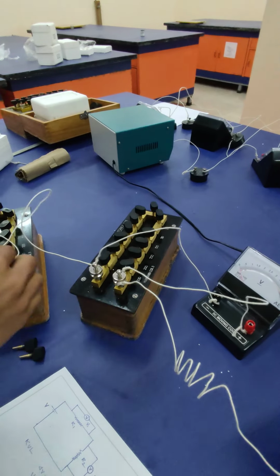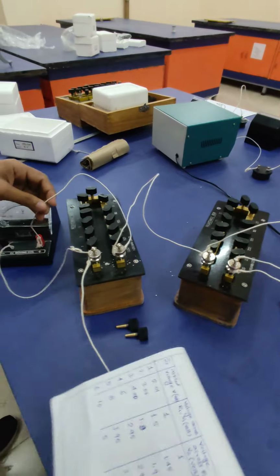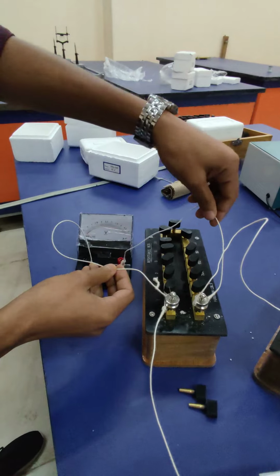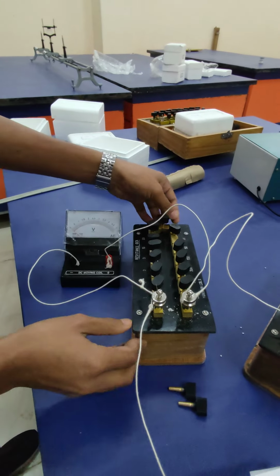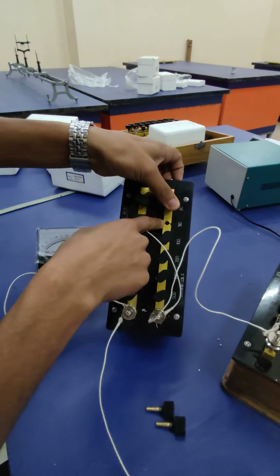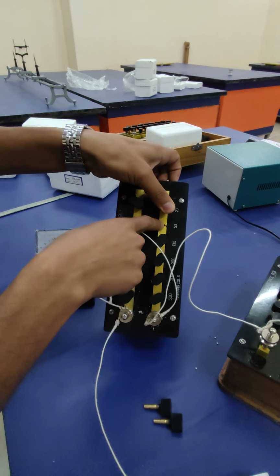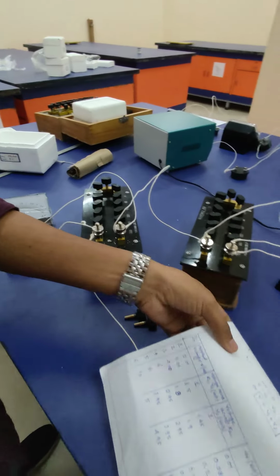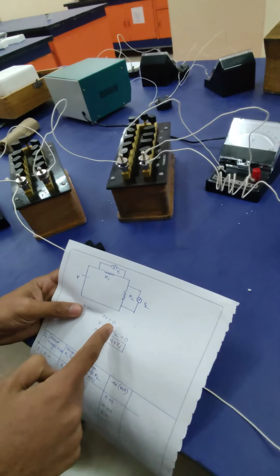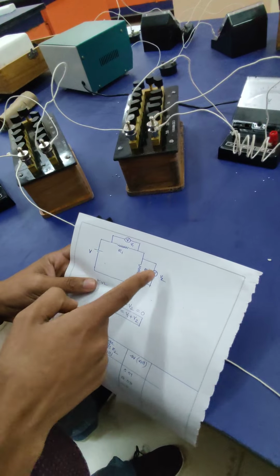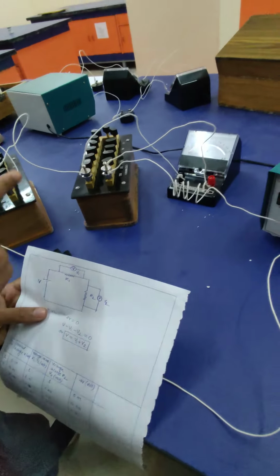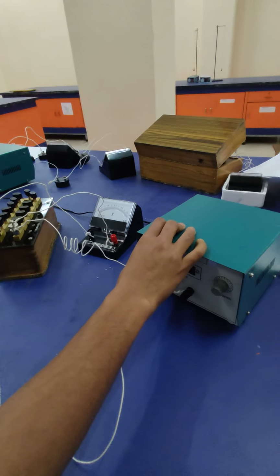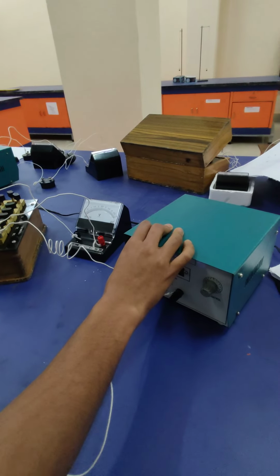Similarly, I have connected this voltmeter across the parallel of this resistance, and in this one also I have taken the key out. So this is your 50 ohm. I have given the resistance inside this circuit. Whatever circuit diagram is there, I have done the same thing using these components. Next we will try to find what is V1, what is V2, and what is V.